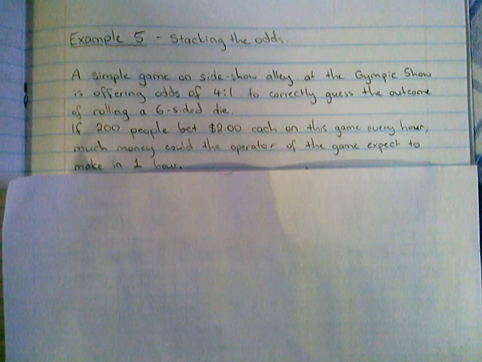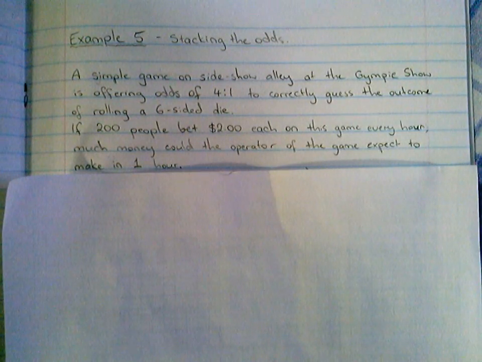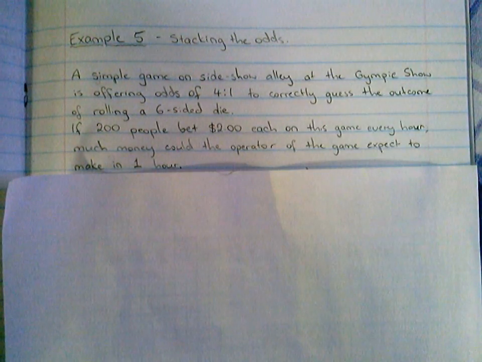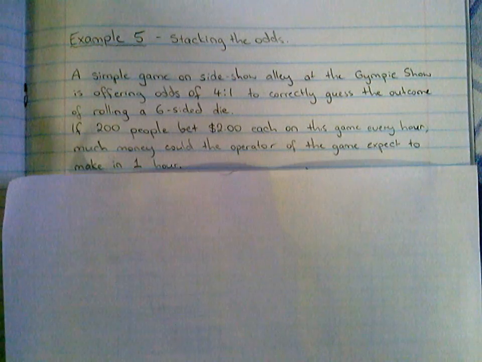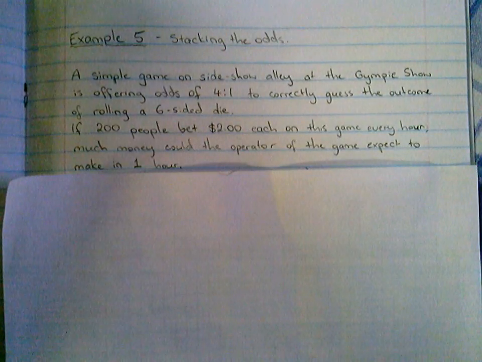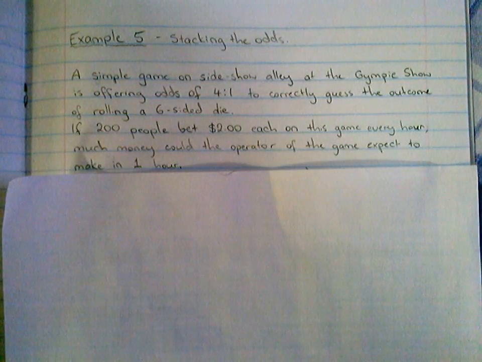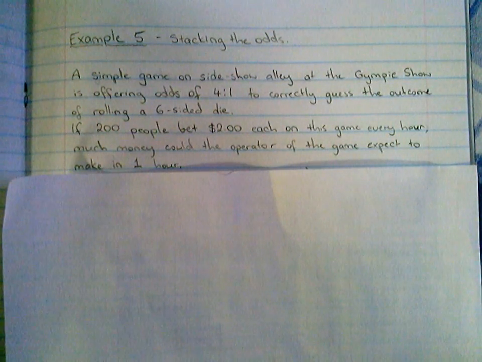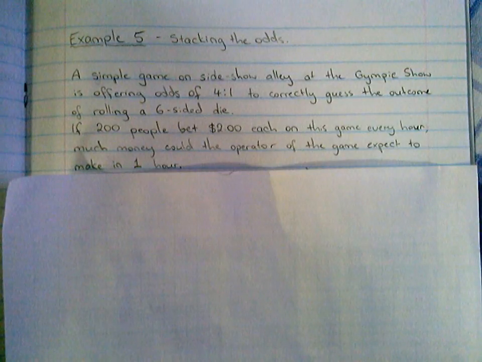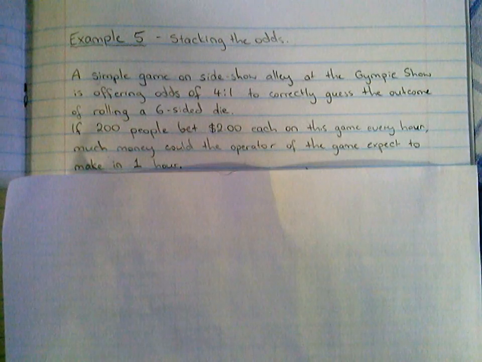In this video we will be discussing the difference between payout odds and actual odds, and when in fact there is a difference we refer to that as stacking the odds. Now this is a continuation on from example 4, I've called it example 5. When there is a differential between payout odds and actual odds, it's generally done so that the people or the organisations such as a casino or bookies who operate gambling games and things like that can ensure a profit in the long run.